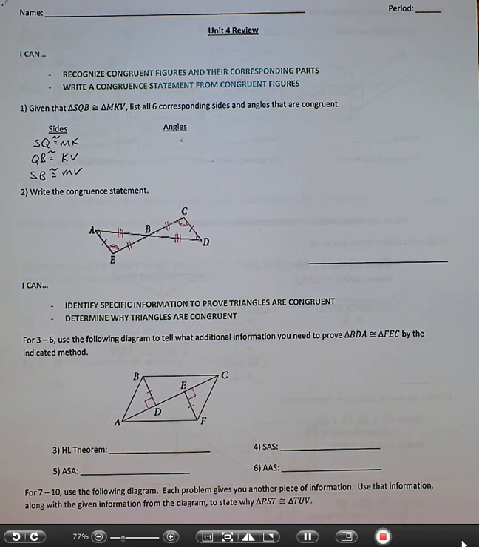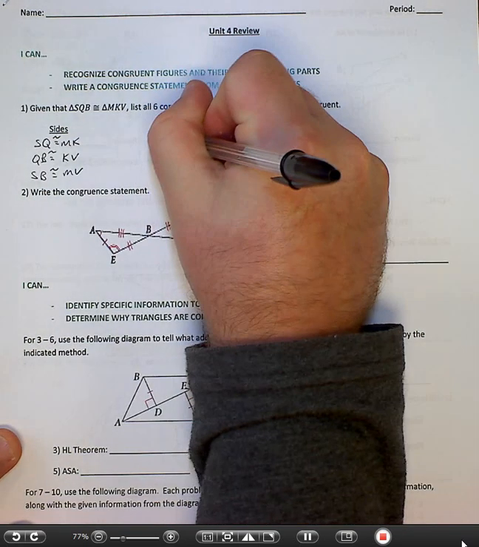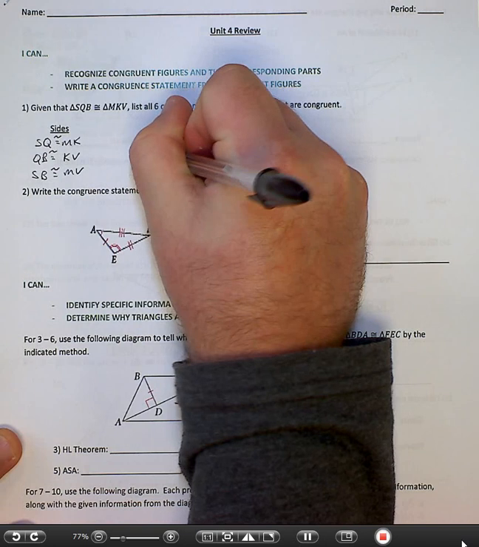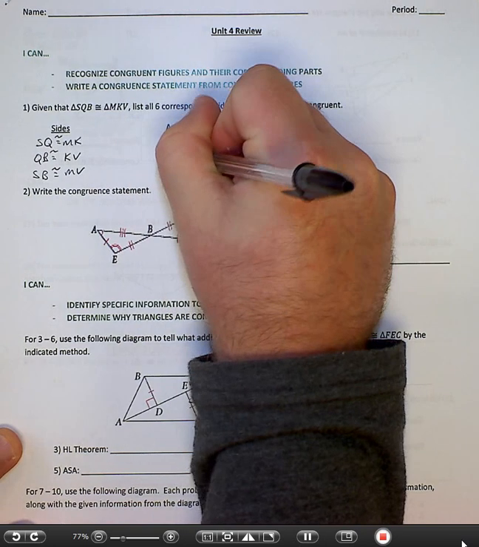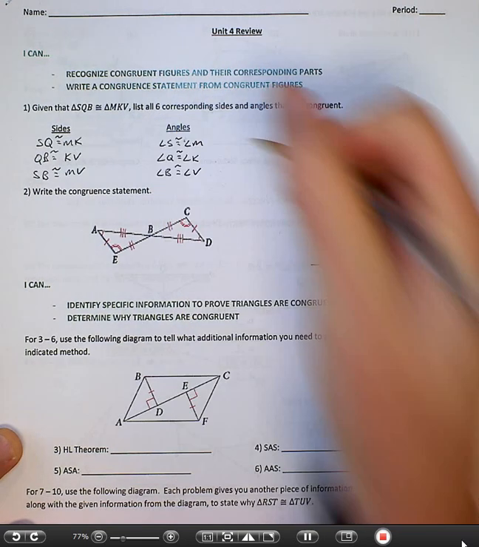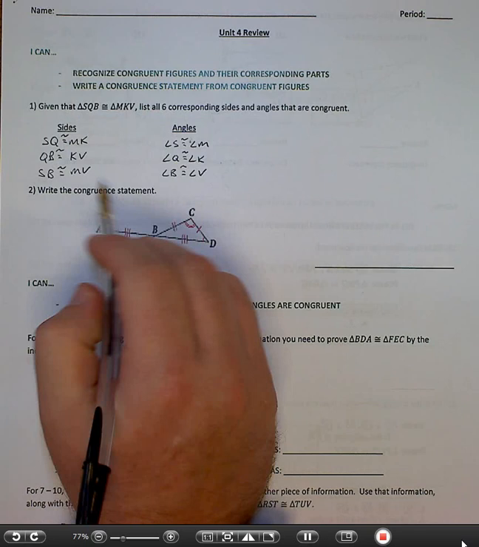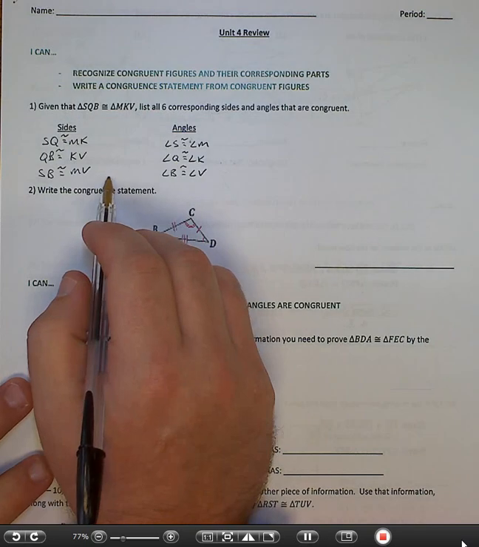The angles, a little easier. Angle S is congruent to angle M. Angle Q is congruent to angle K, and angle B is congruent to angle V. And we just look at the statement to make those congruence statements there.